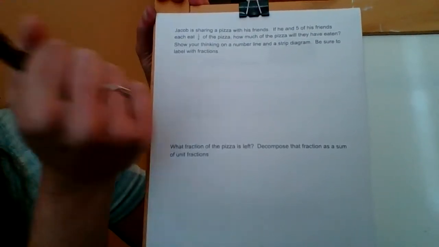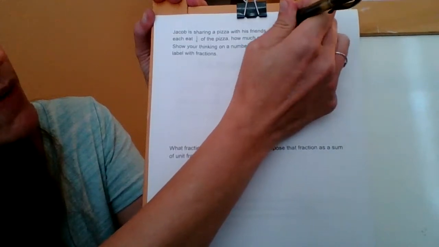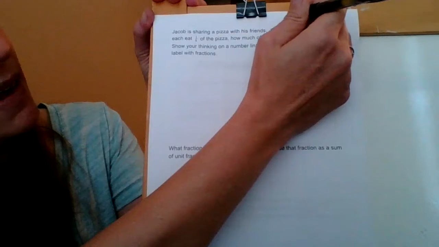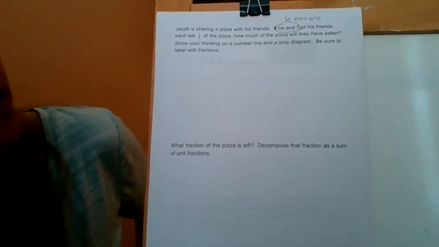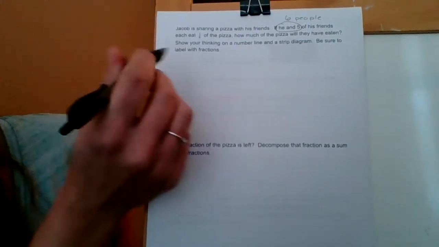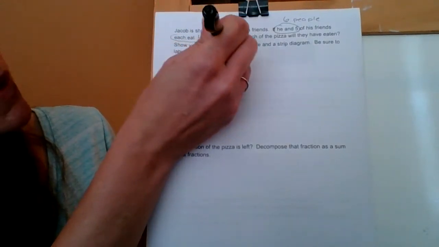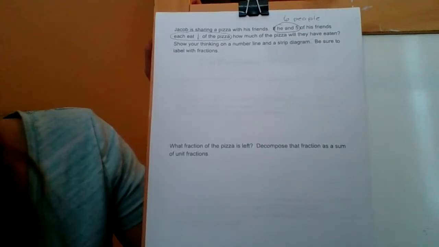If he and 5 of his friends, so that means Jacob is part of the group. If he and 5 of his friends are eating the pizza, that means there's 6 people, right? So I'm going to make note to myself of that. So there's 6 people and they're each getting 1/8 of the pizza. That also seems important, so I'm going to circle that. They're each getting 1/8 of the pizza.